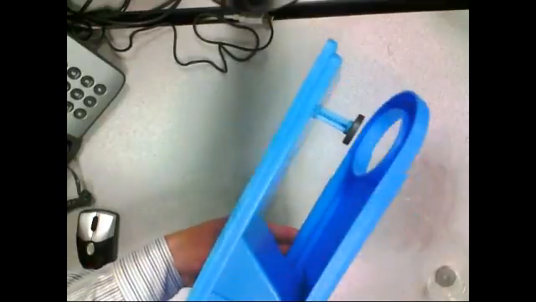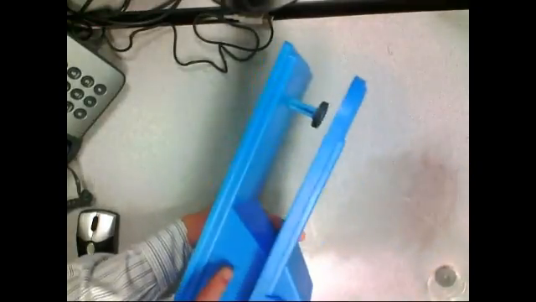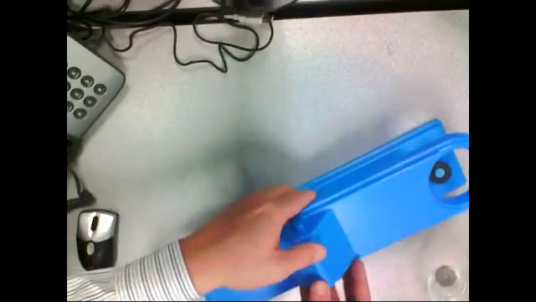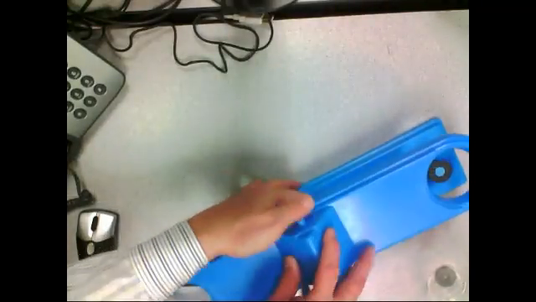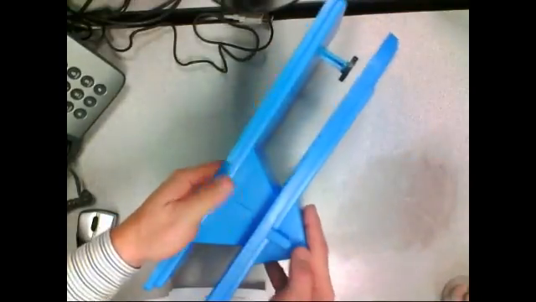The reason that's important is because this and this should line up. So once you take everything off your scale and you set your scale up like this, you should back up and look at it from the side and make sure that this mark here and this mark here are lined up.